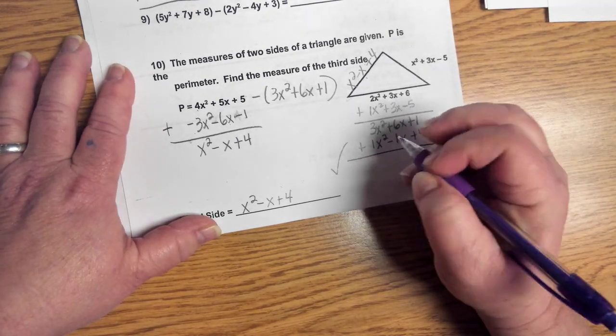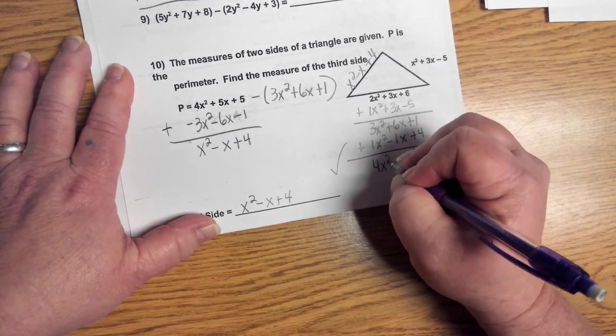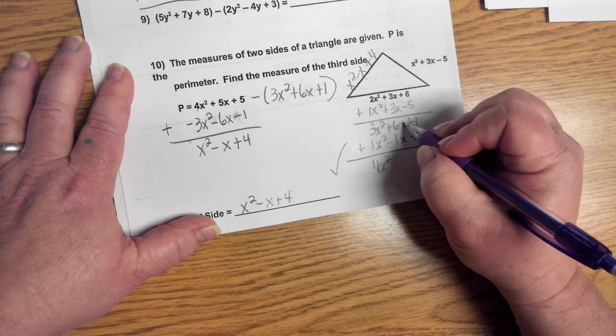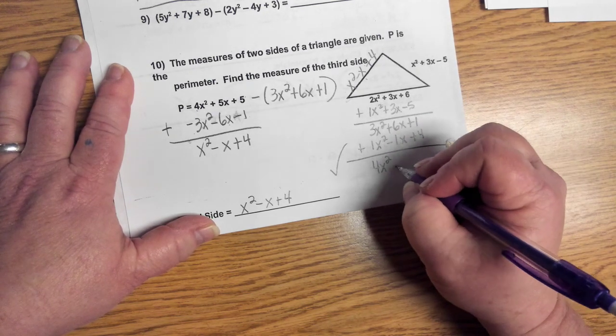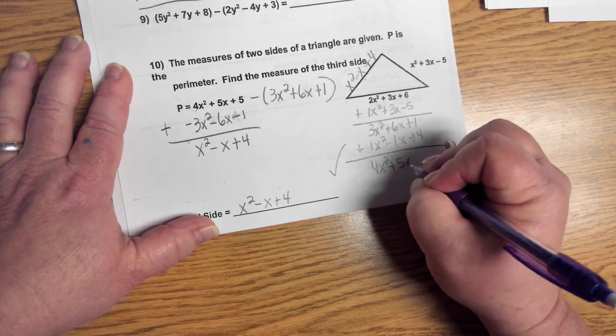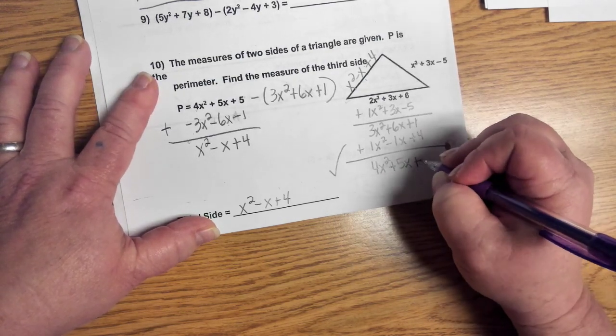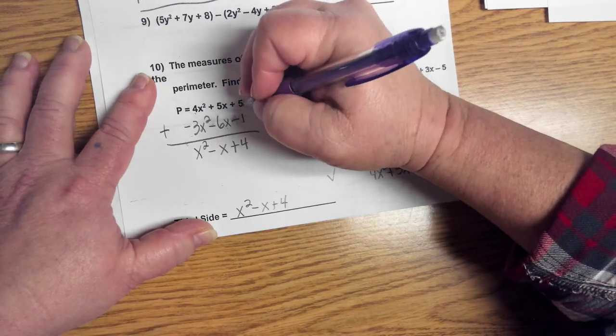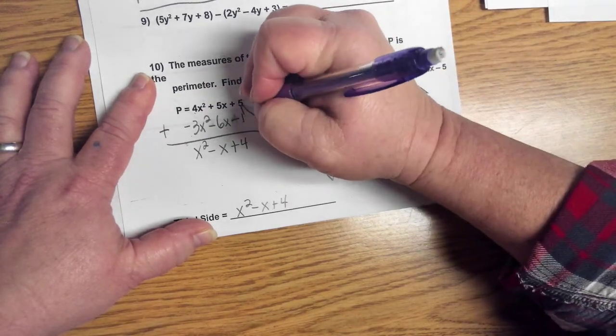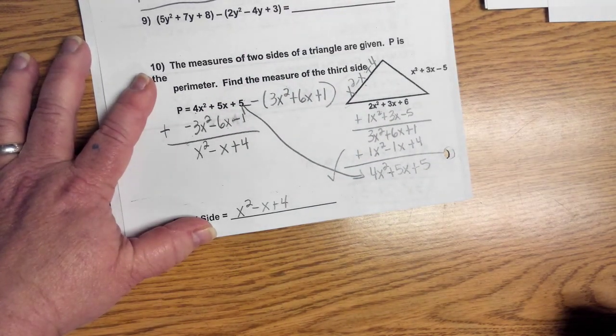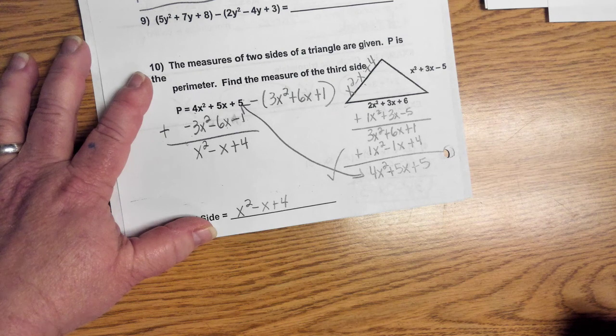So I've got 3 plus 1, which is 4x squared, 6 minus 1, which is plus 5x, and I've got plus 1 and plus 4, which is plus 5. Well, doesn't the perimeter, didn't they say the perimeter equaled that? So that is correct. I got my answer right.